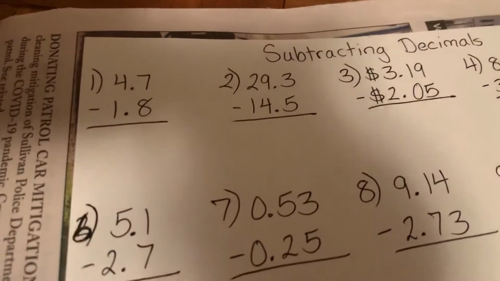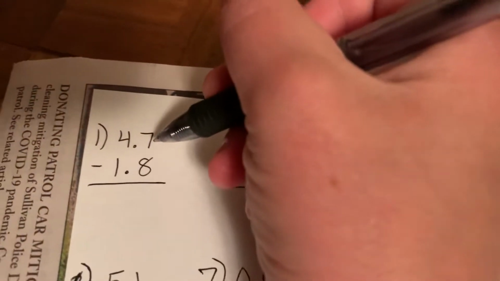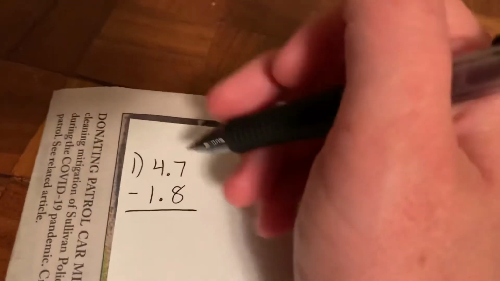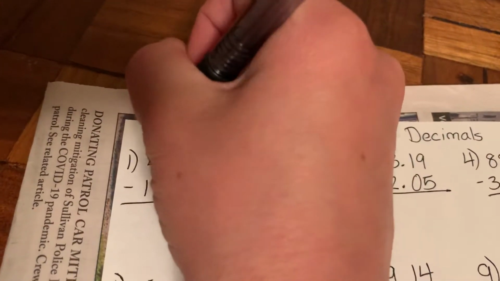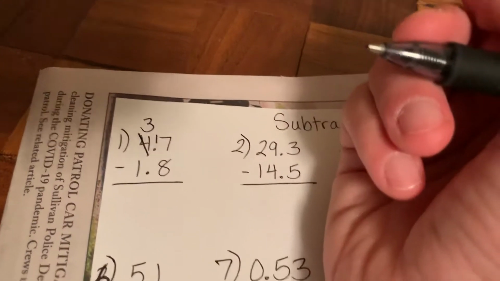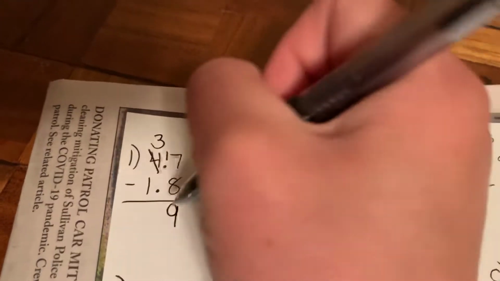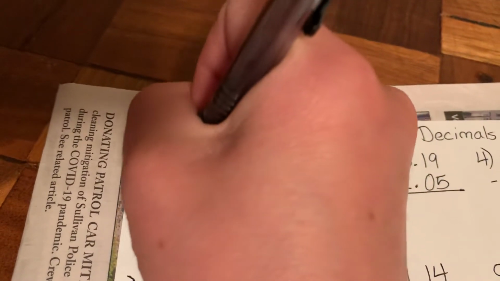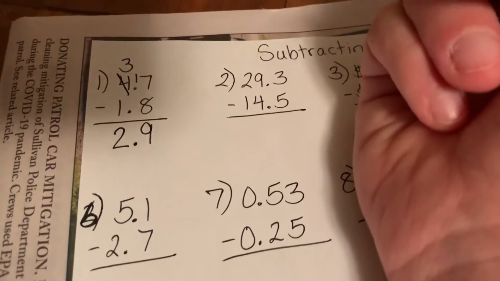So number 1 is 4.7 minus 1.8. So we're looking at the tenths place. We cannot do 7 minus 8, so we're going to need to borrow. So I'm going to borrow from the 4, make it a 3. Now I have 17 minus 8, and 17 minus 8 is 9. Bring down the decimal. 3 minus 1 is 2. The answer is 2.9 or 2 9/10.